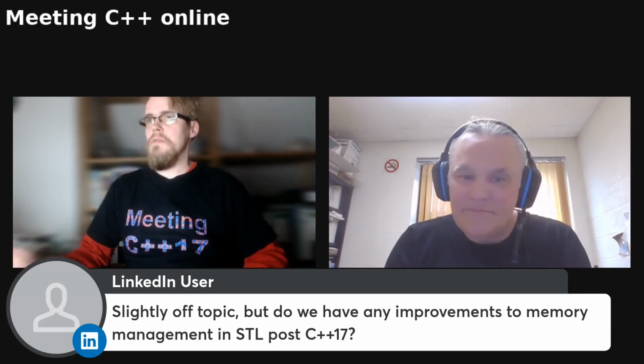And regarding that, we do actually have an audience question. Oh, cool. Slightly off topic, but I think it's actually pretty much on topic when we talk about memory management. Do we have any improvements to memory management in the standard library past C++17, so 2023, 26?